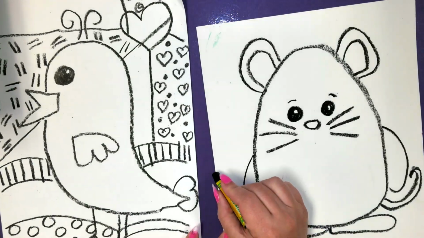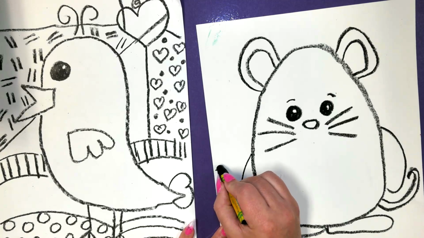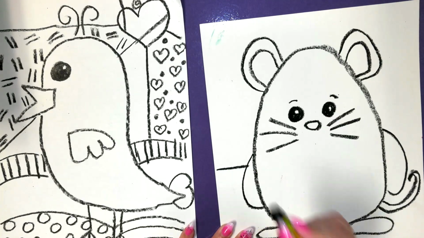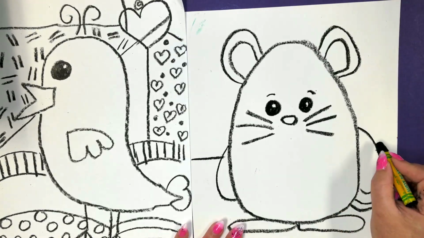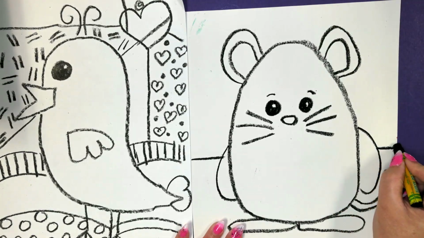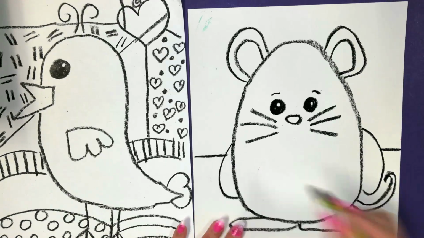We know our horizon line goes across our art. We're going to start on one side. We're going to draw a line till we get to our art. Then we're going to stop. We're going to go all the way to the other side and then draw the rest of the line. Don't draw on your art.